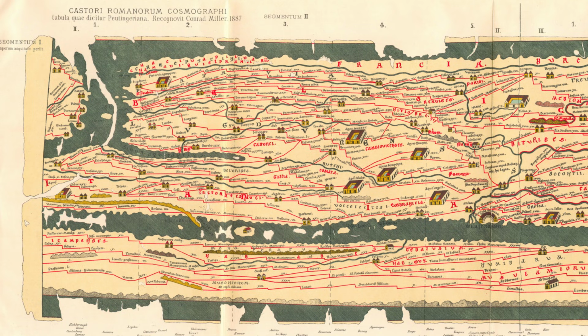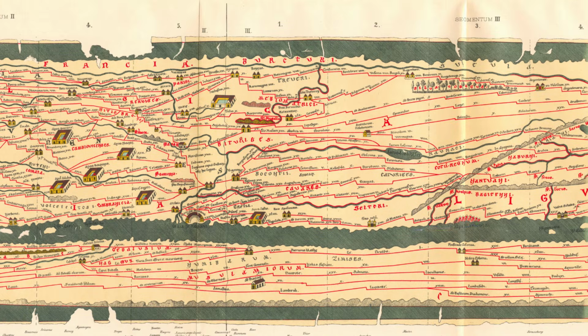This isn't a map of geography. It is a user manual for the highway system. It tells you exactly how far to walk to the next spa or town.